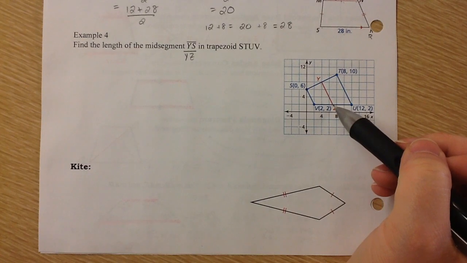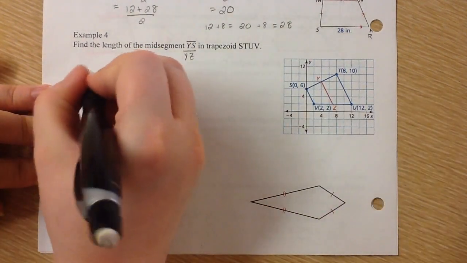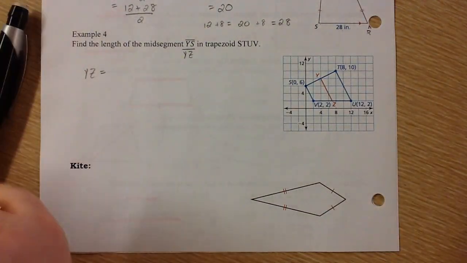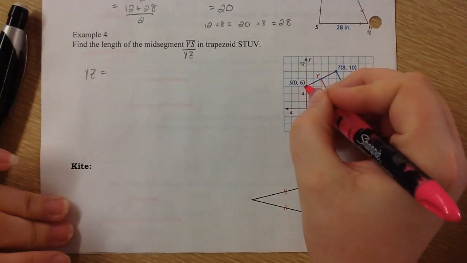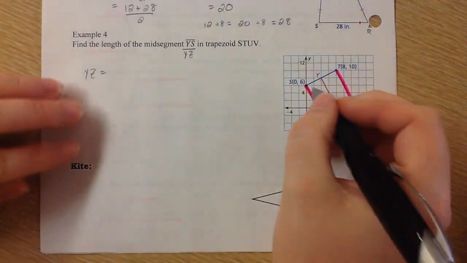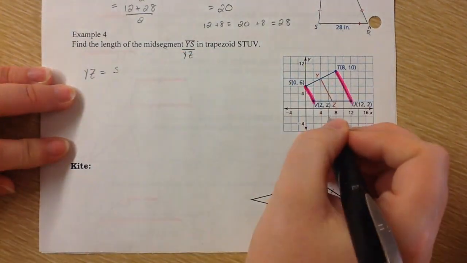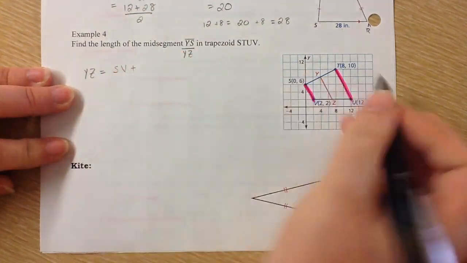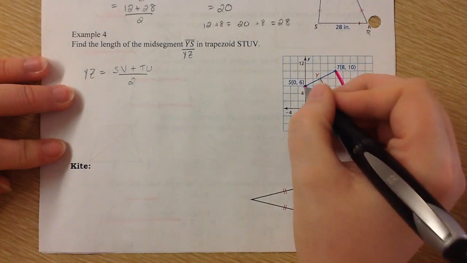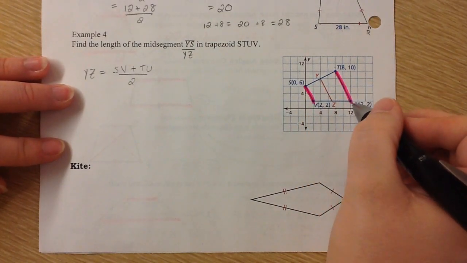For me to find the distance YZ, I need to take the average of the bases. If this is my mid-segment, that tells me these two things are the bases. So YZ is going to be equal to the distance from S to V plus T to U, divided by 2. So I need to find what SV is, and I need to find what TU is.